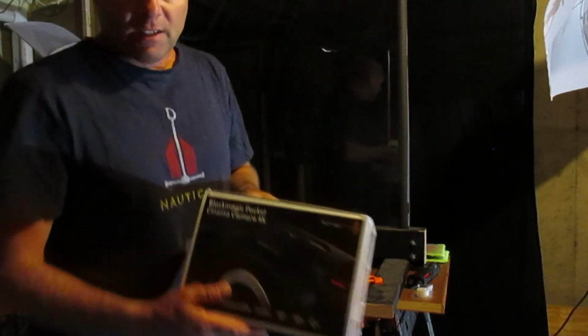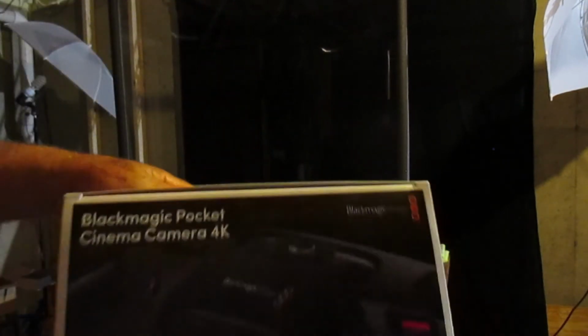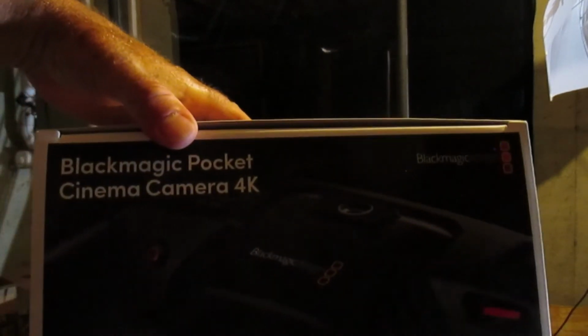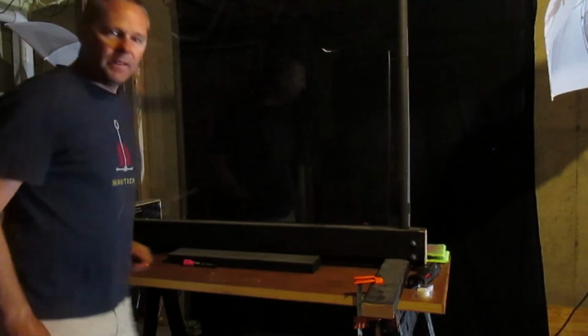I'll show you the box quickly. This is the camera that I have. You don't have to get exactly this camera. It's a fairly expensive camera. You don't have to get one to that standard at all.